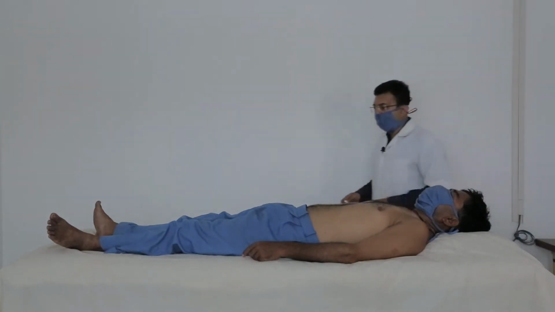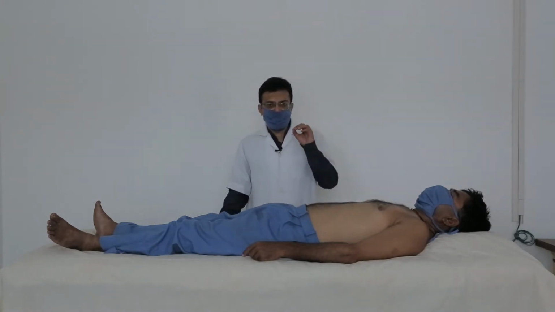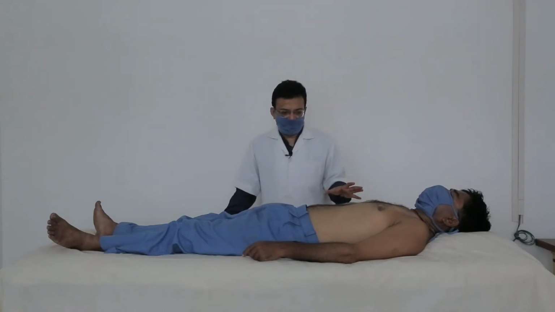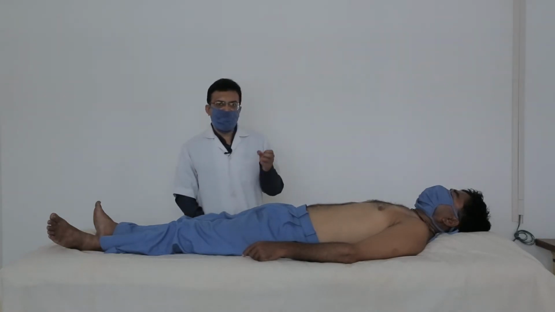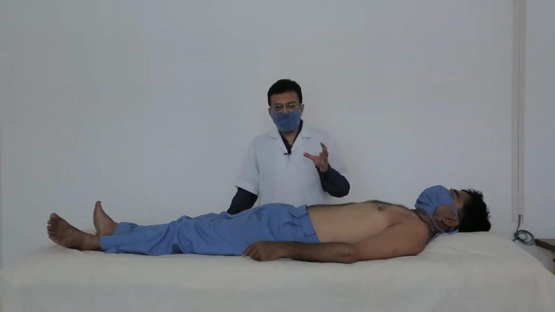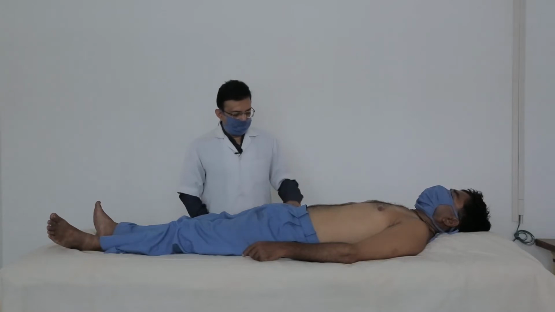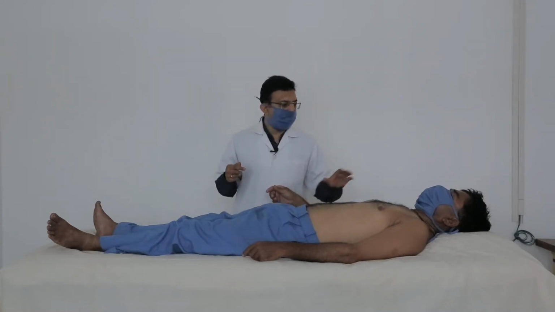Now the last point, stereognosis. In stereognosis, we have to give him some object which he already knows, but with his eyes closed, he will identify it with the texture, size, weight. So this is how it goes. First, ask him to close the eyes.